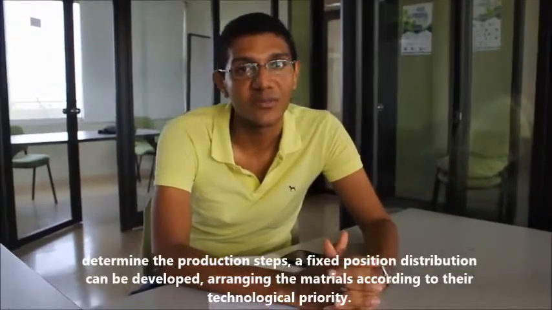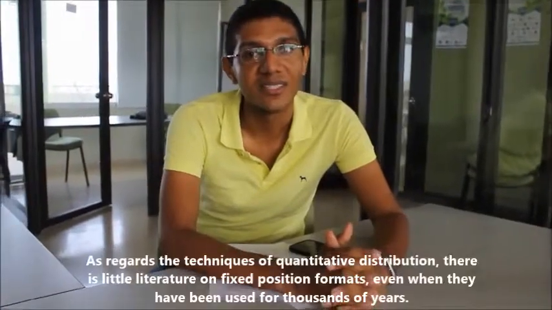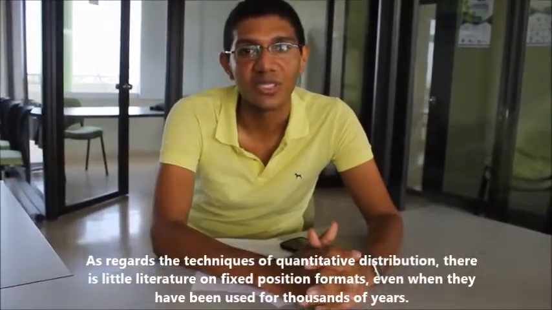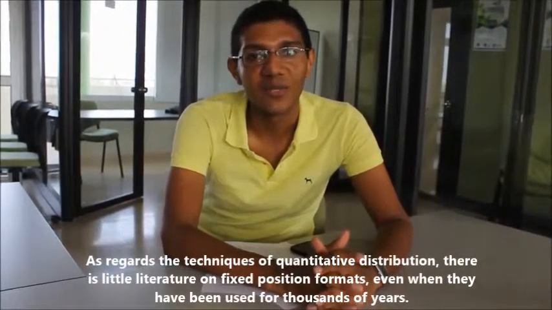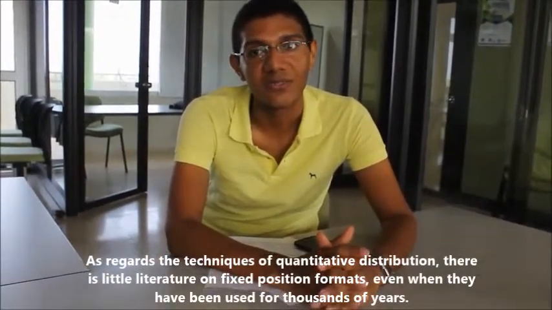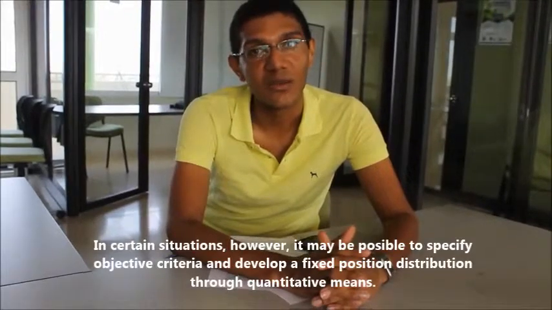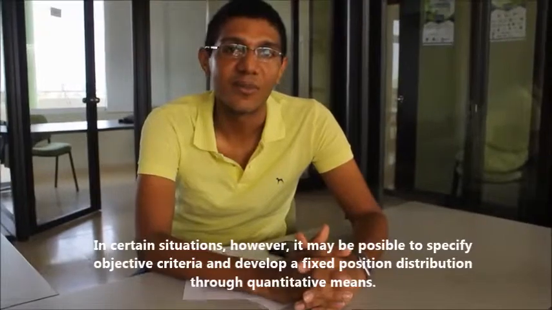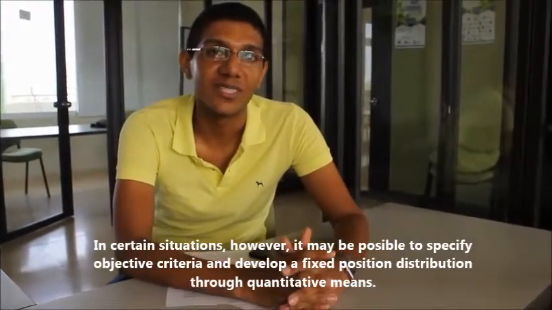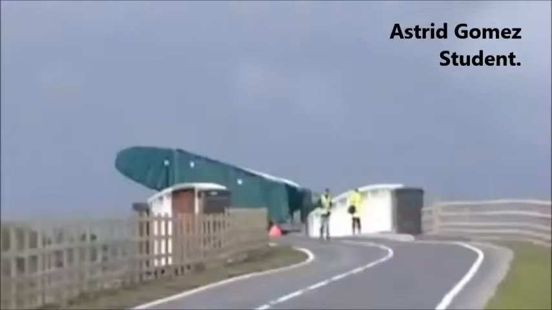to their technological priority. As regards the techniques of quantitative distribution, there is little literature on fixed position formats, even though they have been used for thousands of years. In certain situations, however, it might be possible to specify objective criteria and develop a fixed position distribution through quantitative means.